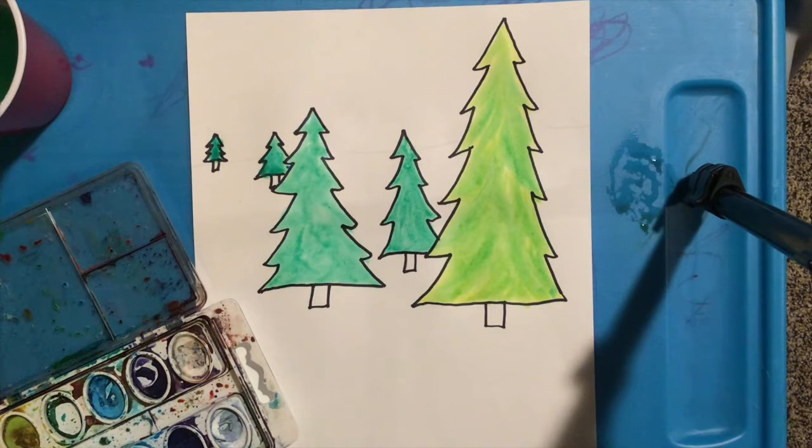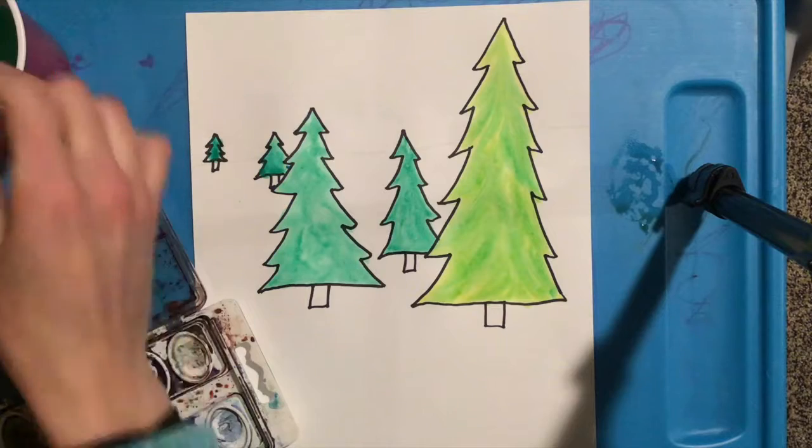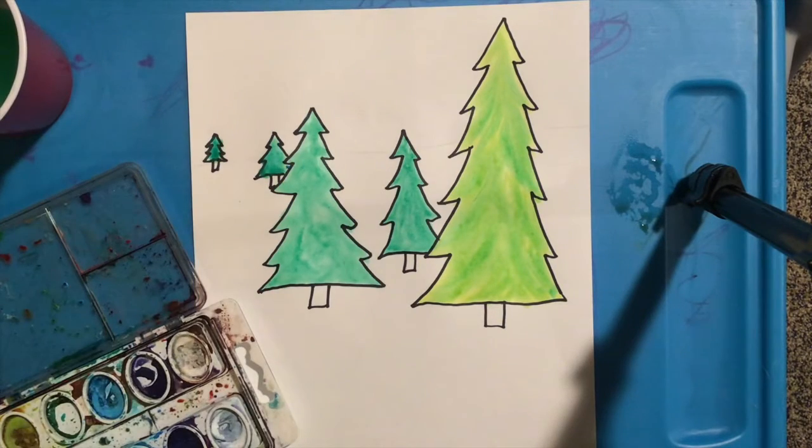And for the sky, I would like you to either use the warm colors or the cool colors. Please do not mix them up. So you're either going to use green, blue, and purple together, or you're going to use reds, oranges, and yellows together. What you choose to do is completely up to you. I typically use the cool colors, but I think today I am going to use more of the warm colors just to change it up a little bit.